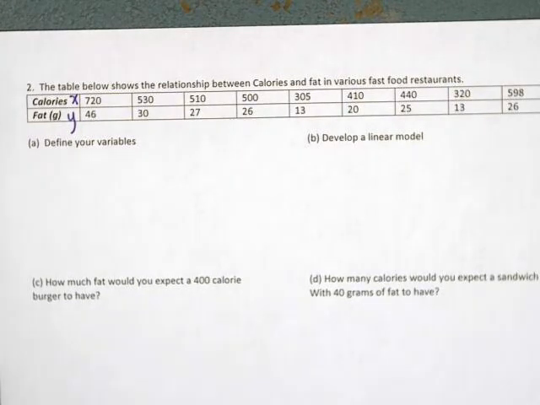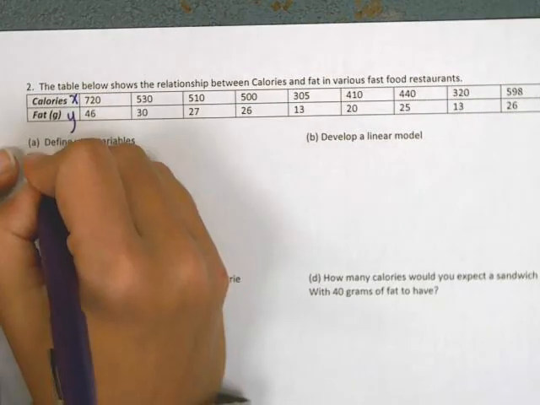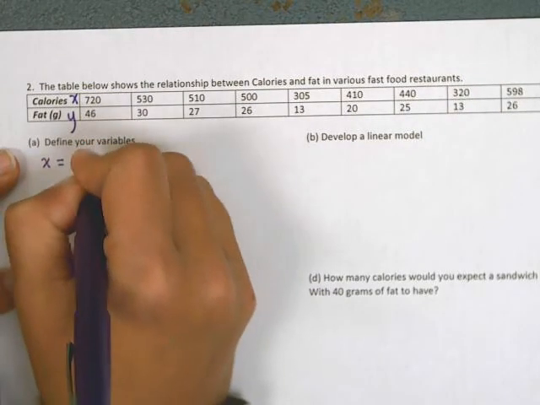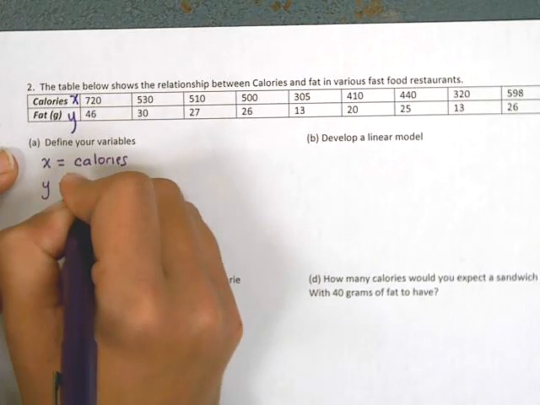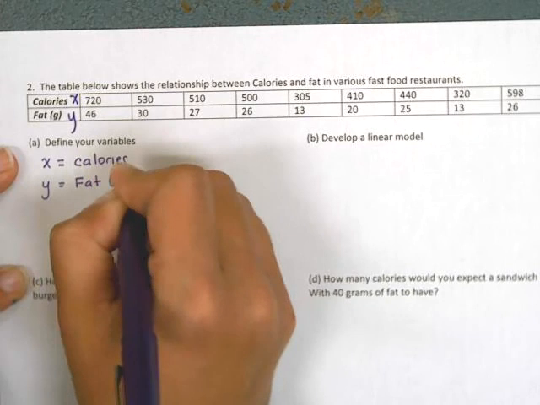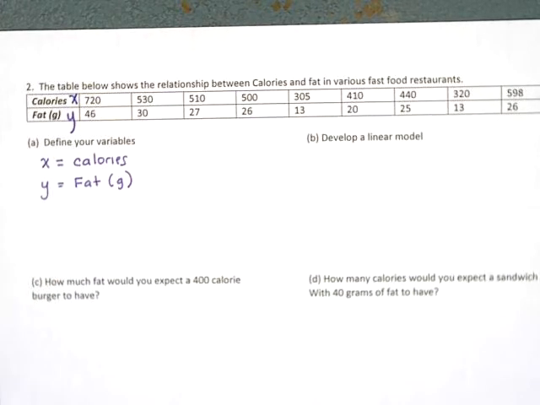Now our first step is always define our variables. Whether it says to do it in the problem or not, we need to start with that. So x is going to be the number of calories, and y is going to be the amount of fat, which is going to be measured in grams. Next, we're going to get our linear model.